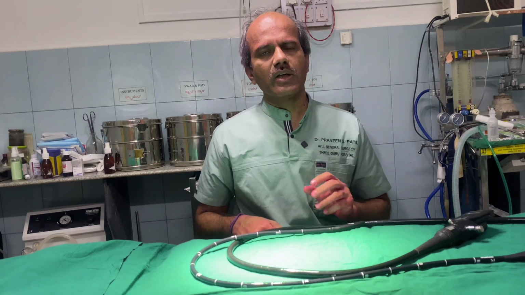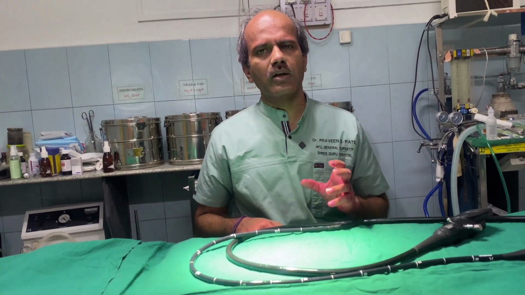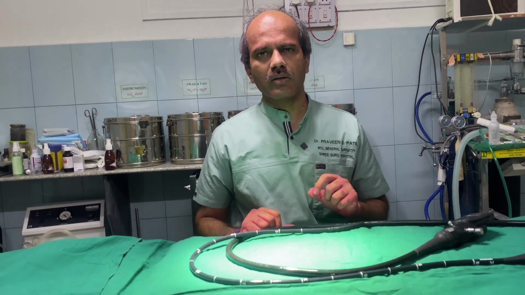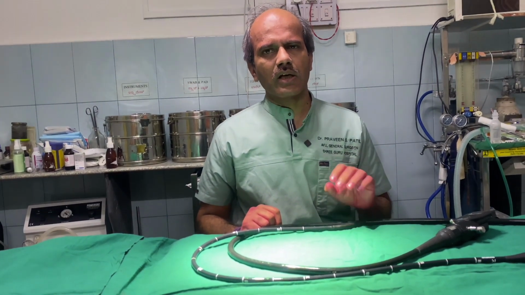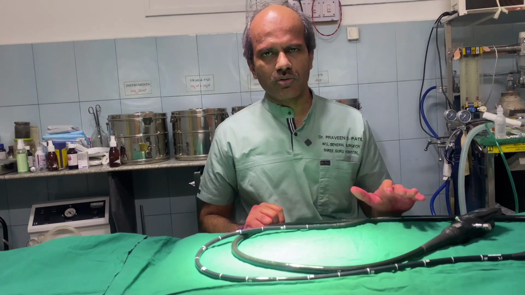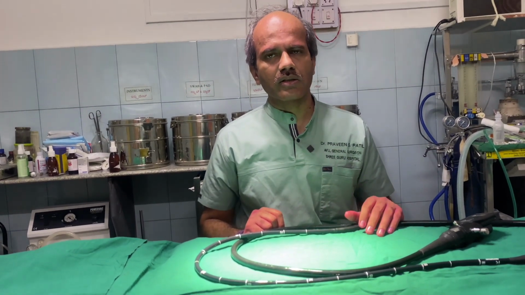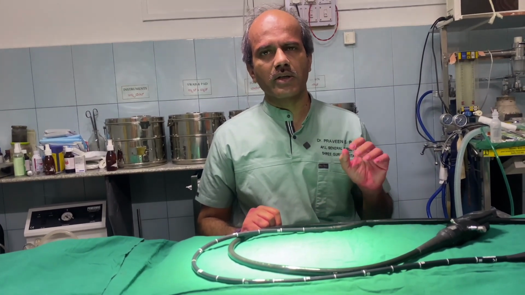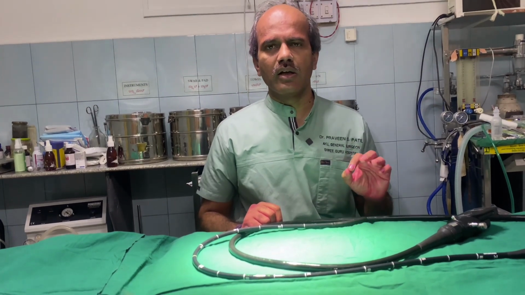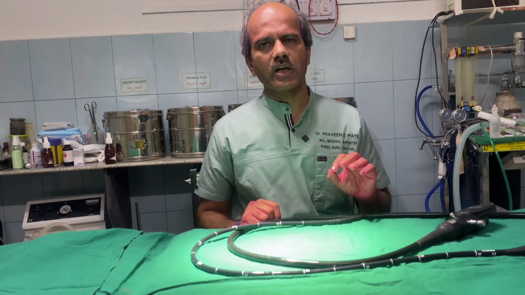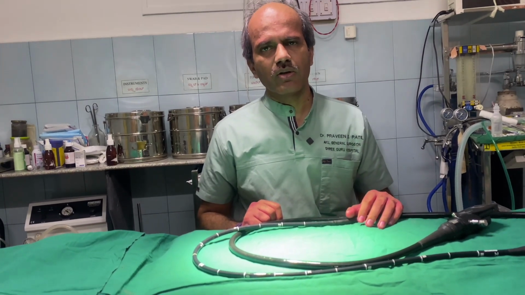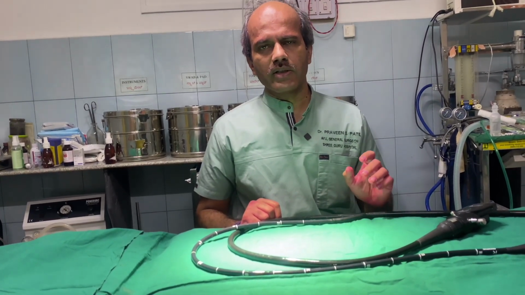Hence, it mimics cardiac pain or pulmonary pain. Once the cardiac and pulmonary issues are ruled out by other investigations, and the patient is still complaining of pain, then they will consider prescribing the upper GI endoscopy to rule out esophageal pathologies.